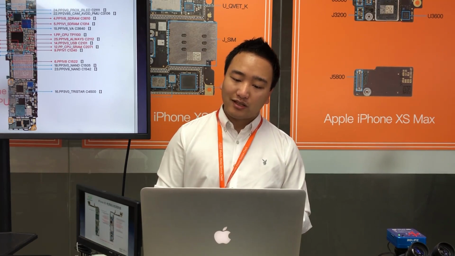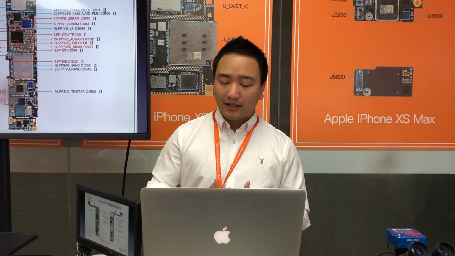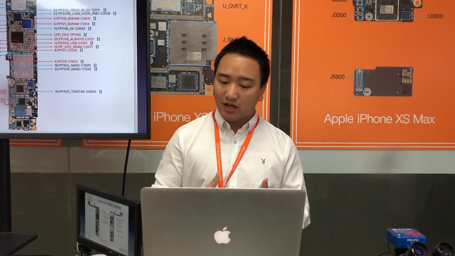After that, we will show you the NAND circuit, how to detect and check it. Actually, the NAND circuit is very easy. If the NAND has some problem, we just need to change a new one. Try changing a new one to see whether it's okay or not.